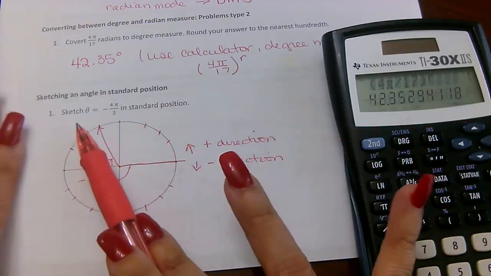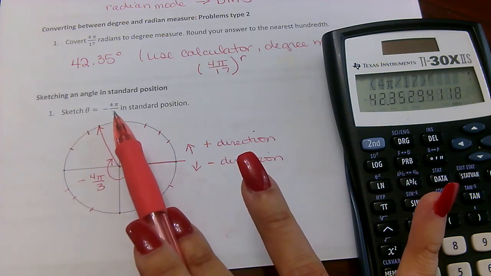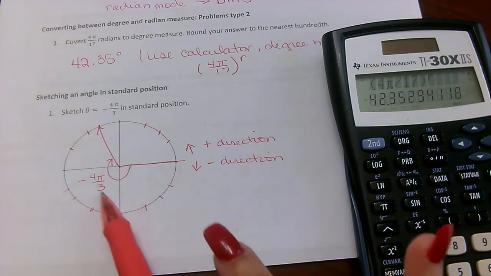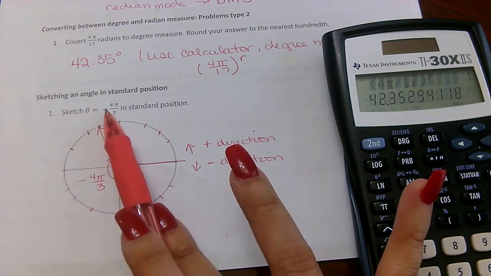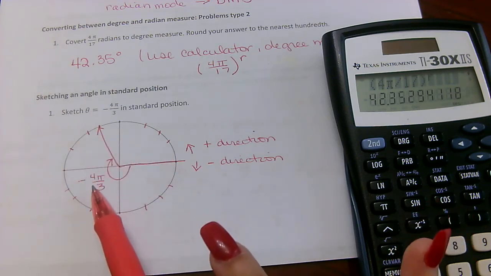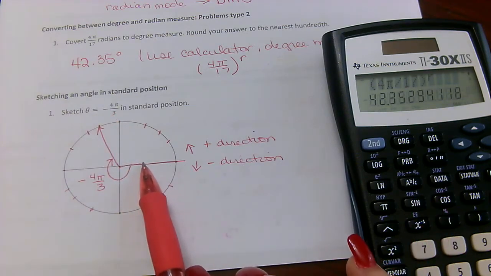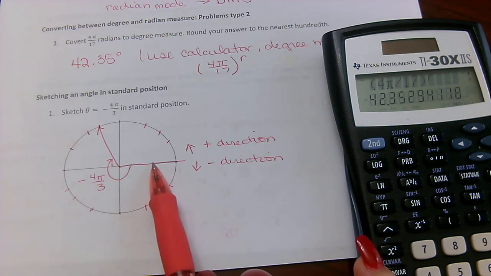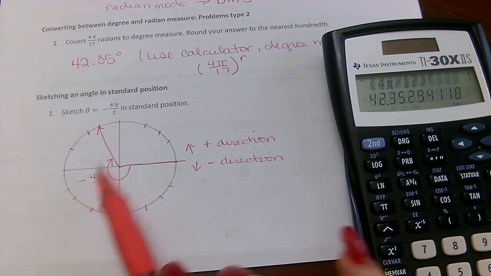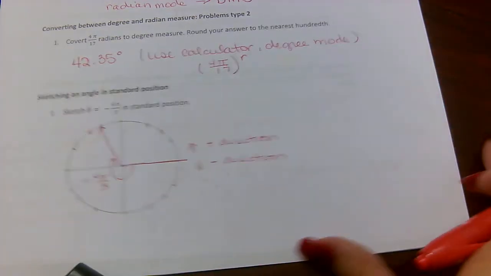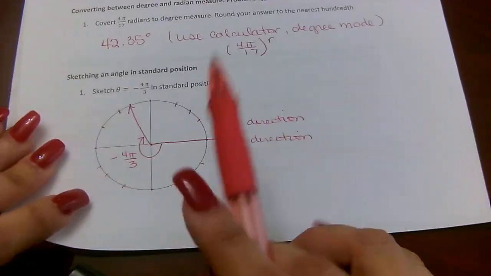All right, now this problem says sketch in standard form. So remember, in standard form, if this is negative, you always have to go down, okay? If this was positive, then you would go up, and you would actually land in quadrant 3 if this was a positive value. So make sure that when you're doing these, you start where you're at. If it's negative, you go down. If it's positive, you go up, and then that many degrees that you need. This one is a little bit harder to do since we're using it on the paper.